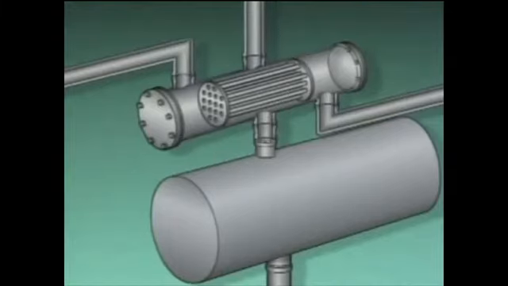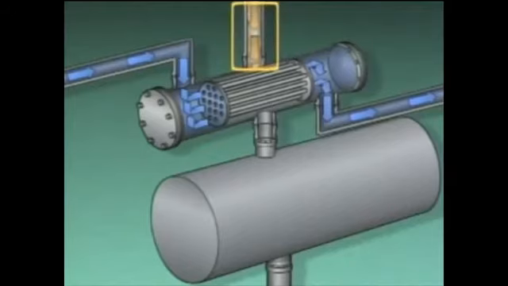During normal operation, cooling water enters the cooling water inlet, fills the water box, and flows through the tubes. The cooling water then passes through the outlet water box and leaves through the cooling water outlet. At the same time, the product vapors enter the condenser through this vapor inlet and flow around the tubes.